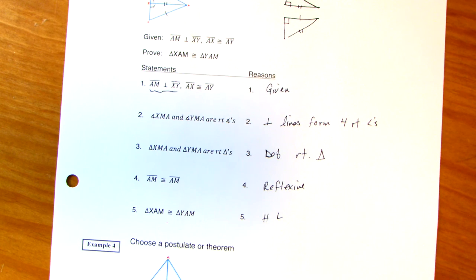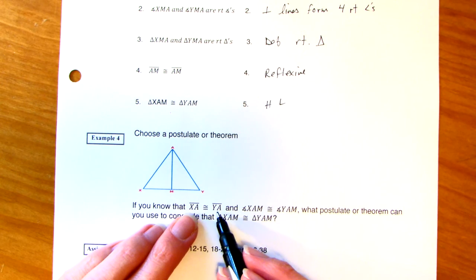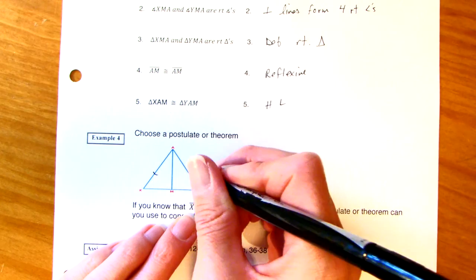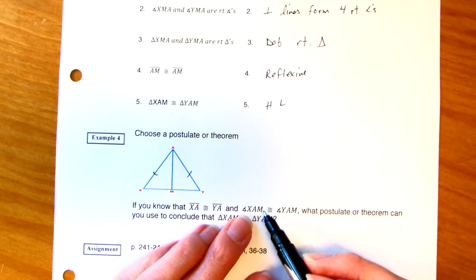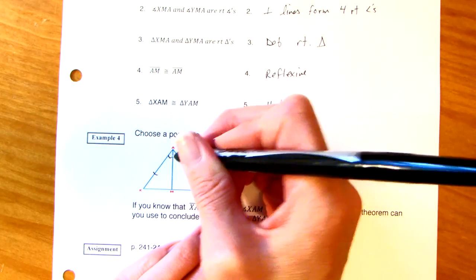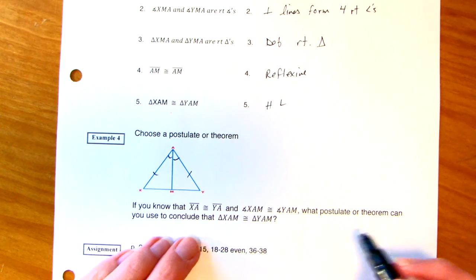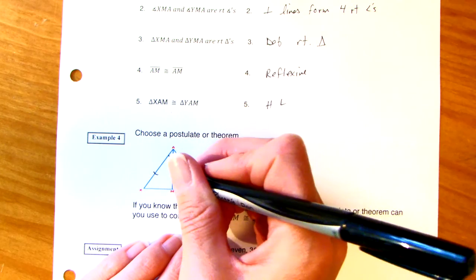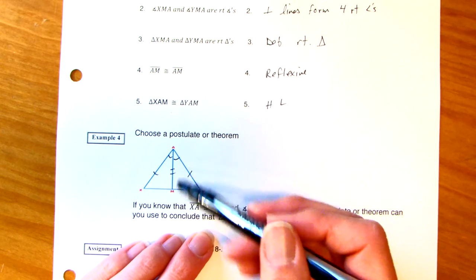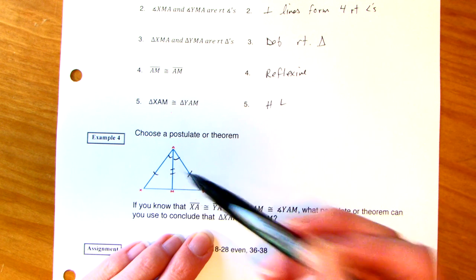Okay, we're almost done. Choose a postulate or theorem. Here we go. If you know that XA is congruent to YA, and XAM is congruent to YAM, what postulate or theorem can you conclude that the triangles are congruent? Don't forget we'd have the second one, the reflexive side. This would be side, angle, side.